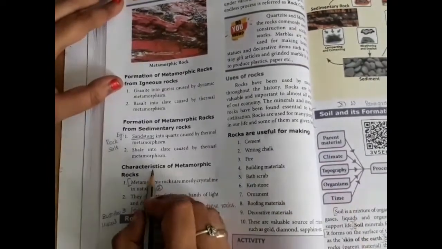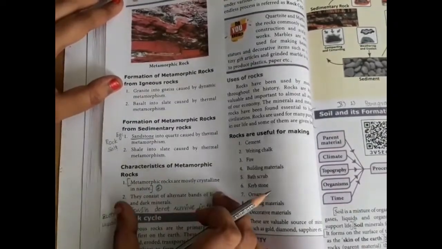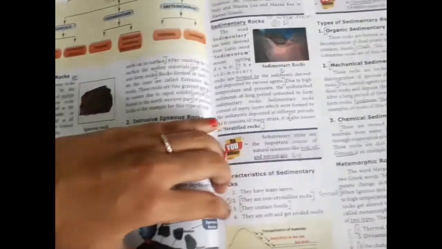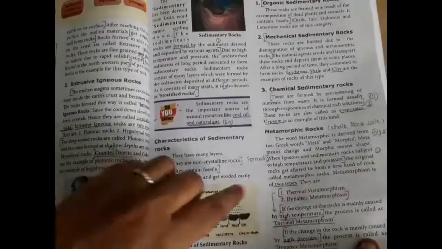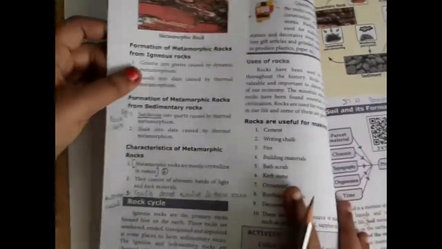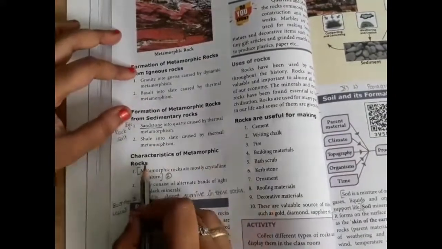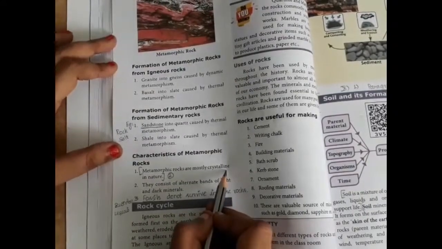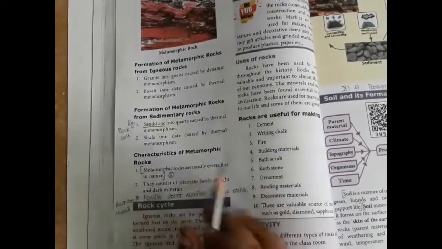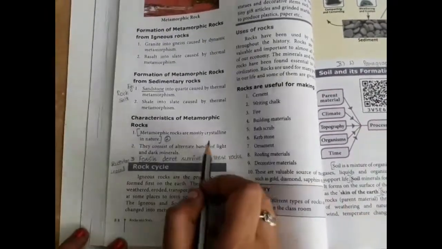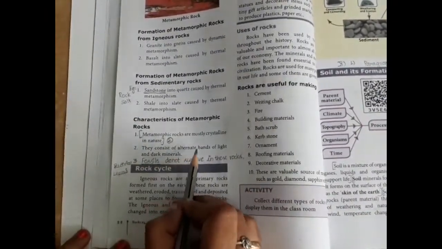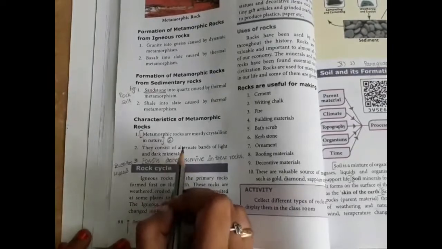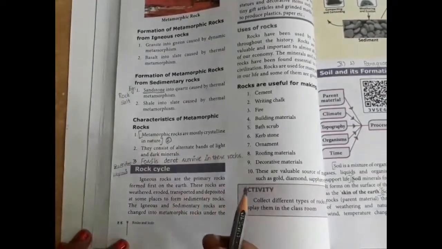Then characteristics of metamorphic rocks. This is an important one. They ask you questions like distinguish between sedimentary rocks and metamorphic rocks. Here is the first point: metamorphic rocks are mostly crystalline in nature. Here comes the second point: they consist of alternate bands of light and dark minerals.